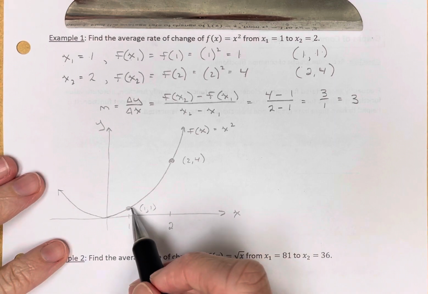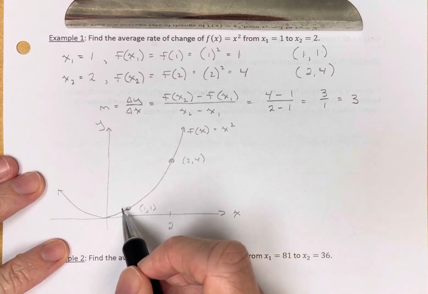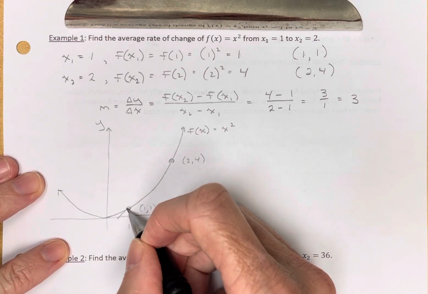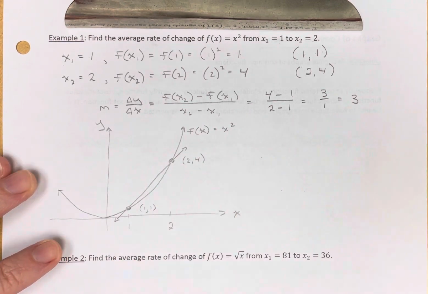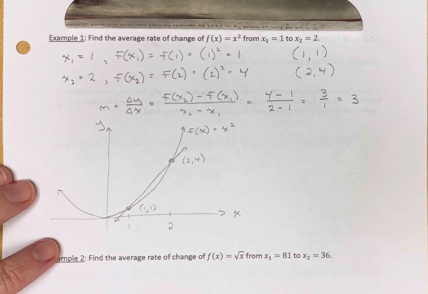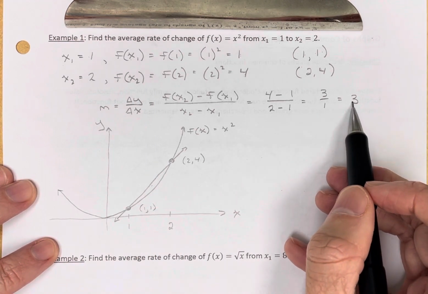What is the slope between these two? Well, the slope is always changing on a curve, but if I draw the secant line, there's my secant line, I can find the slope of that line. The slope of my secant line is 3.